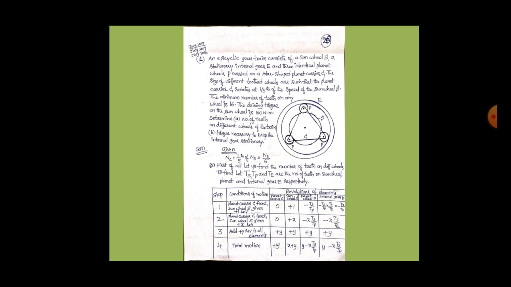Thereby the planet carrier C is first. Second is the one for which we are going to give the revolution, that is the sun wheel S. As the sun wheel is rotated, the planet wheels which are in mesh with the sun gear will rotate.